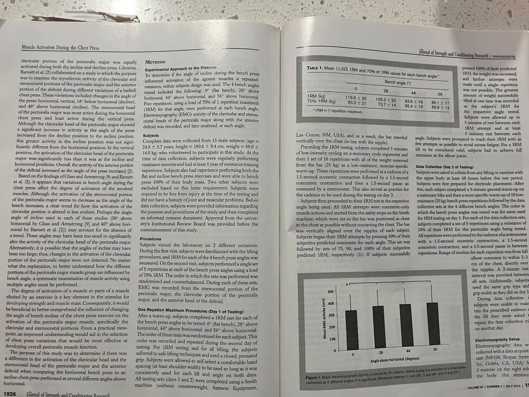Additionally, subjects used the same grip type and grip width as they did on day 1. During data collection, if subjects were unable to maintain the prescribed cadence of the lift, they were asked to repeat the data collection trial on another day.